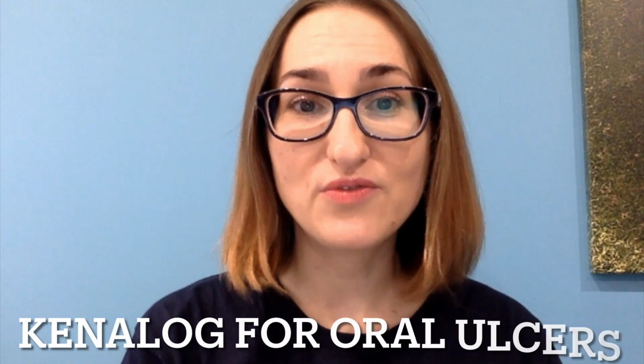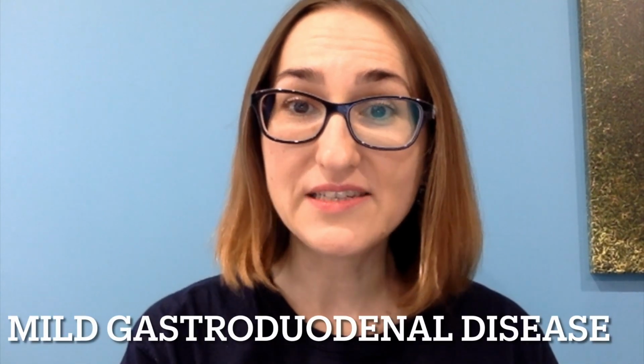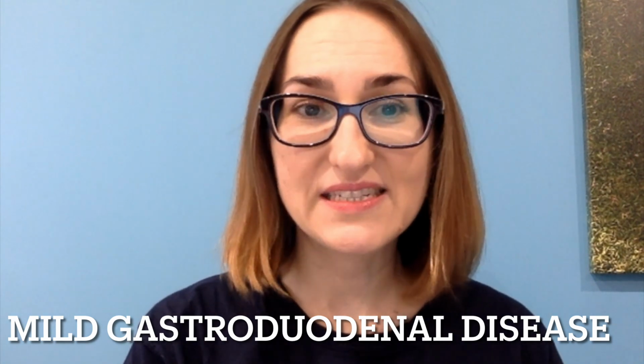Patients with Crohn's disease may suffer symptoms of involvement of other parts of the GI tract. Oral ulcers can be treated with a topical corticosteroid, for example, triamcinolone or Kenalog. Patients with mild gastroduodenal disease can be trialed on PPIs, histamine 2 receptor antagonists, or sucralfate. Corticosteroids can be added in severe disease.